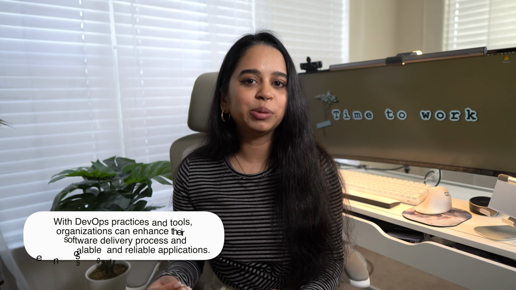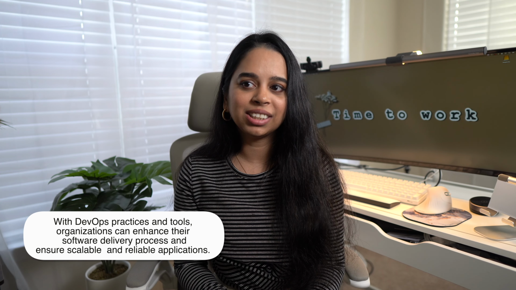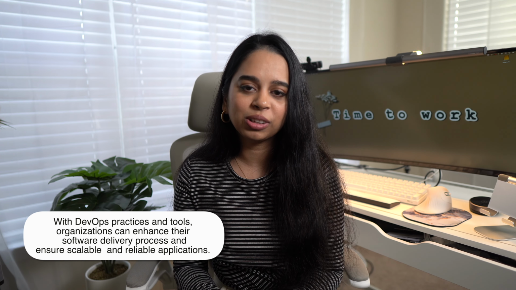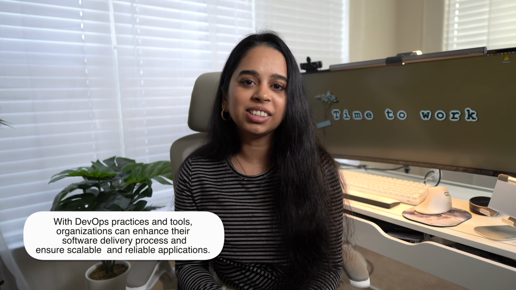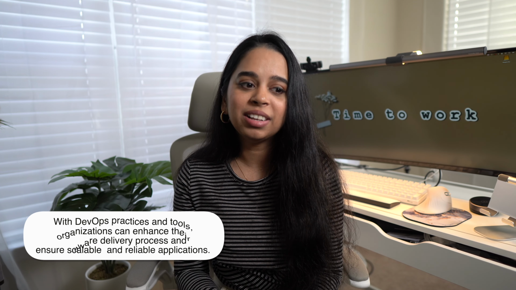So by using DevOps practices and tools, organizations can improve their software delivery process and make sure that their applications are scalable and reliable. So understanding the basics of DevOps is necessary for beginners as well as experienced developers in this rapidly changing software development industry.